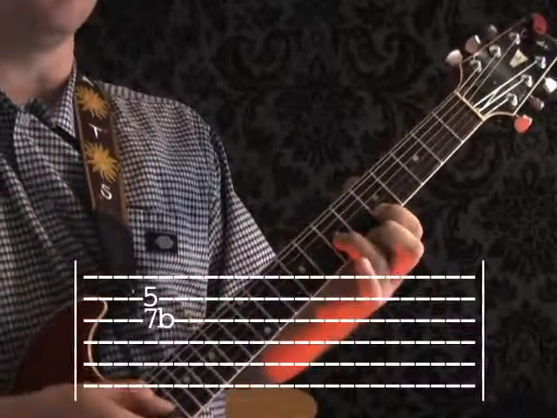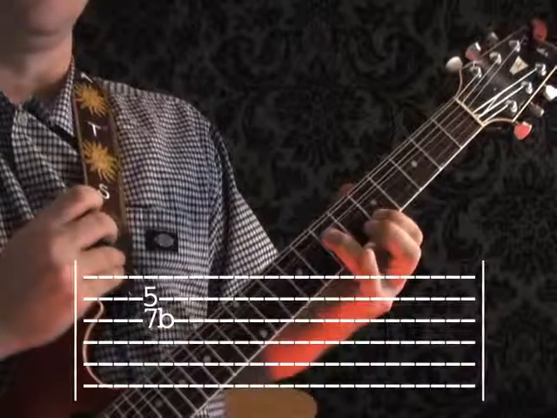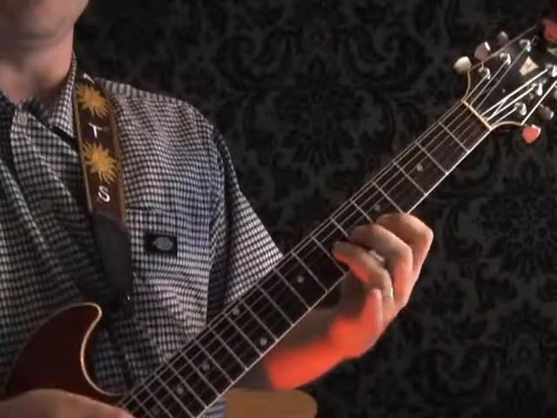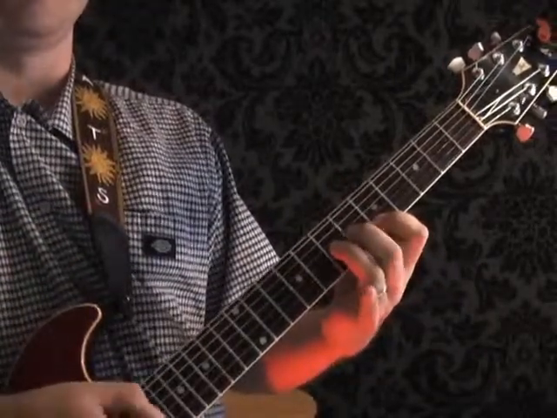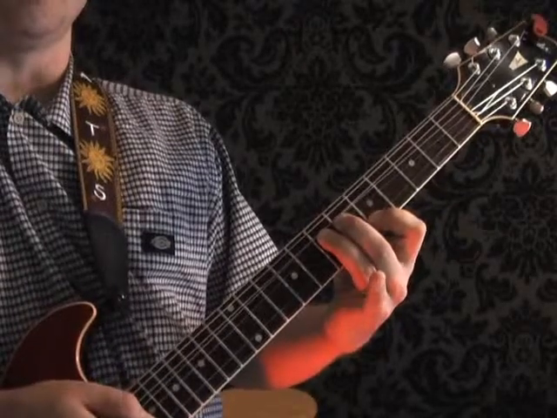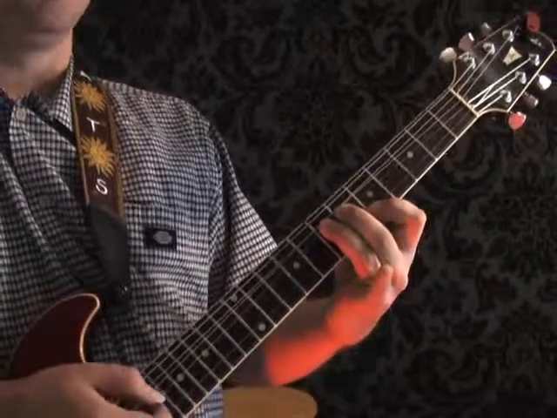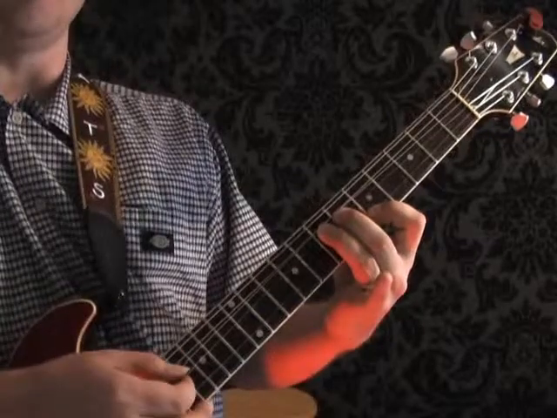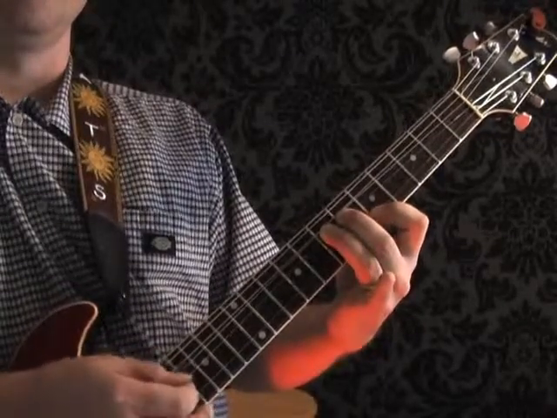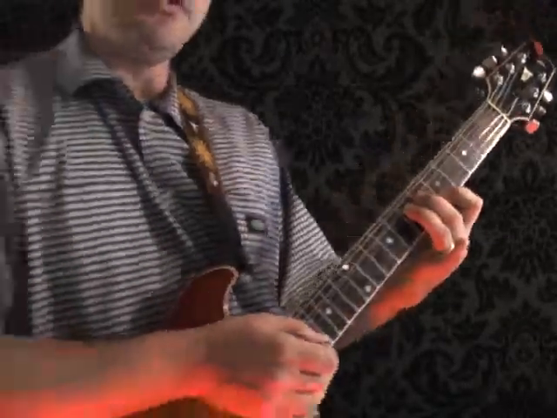That's called a unison bend. I usually like to put 2 fingers on the string that I'm going to bend, so I get twice as much muscle. Notice that these 2 notes now sound the same. That's called unison. So therefore, unison bend.